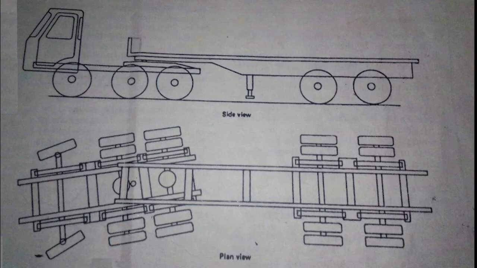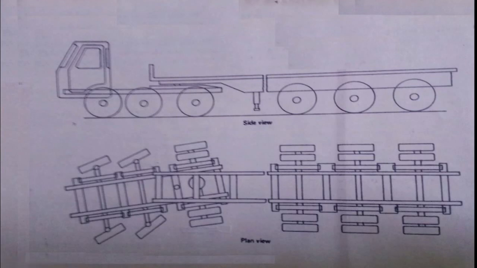6x4 tractor, and articulated 4 trailer, or tandem axle. Tandem axle means double axle, so that you have more payload. You can carry more payload in this area. The same here, we have increased the surface area of the wheels by having a 6 articulated trailer, and 6 means 6 wheel locations at the back for more payload, of course.